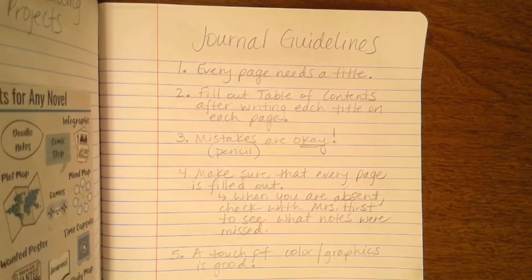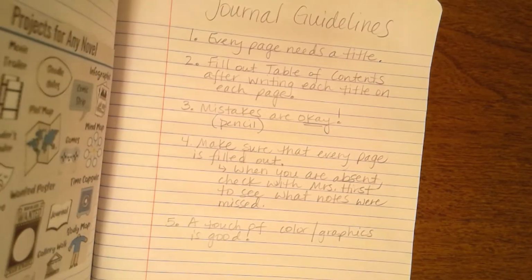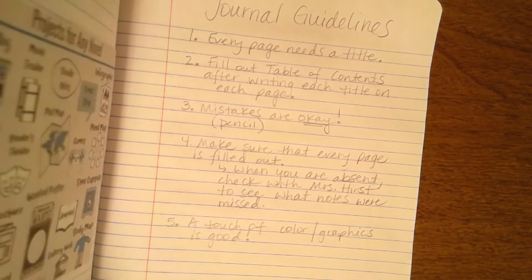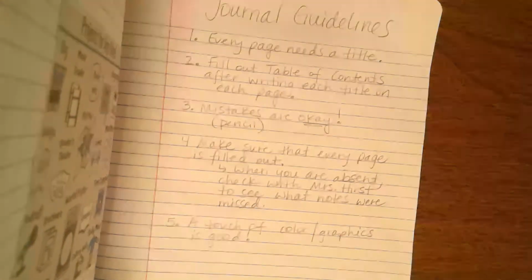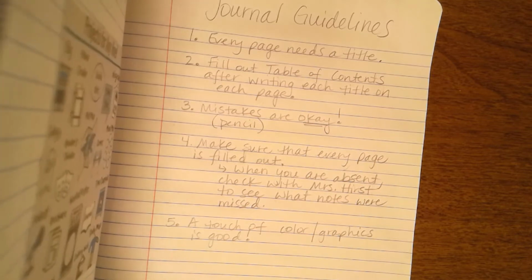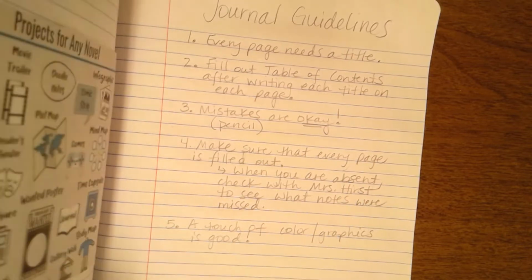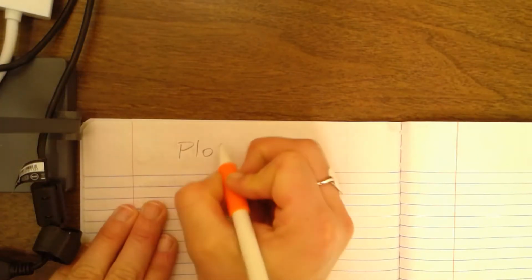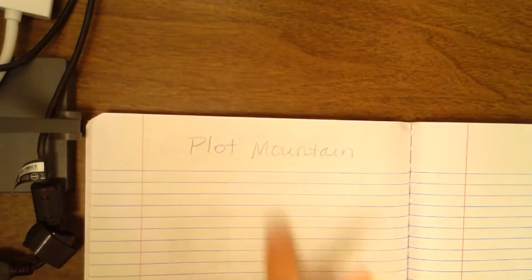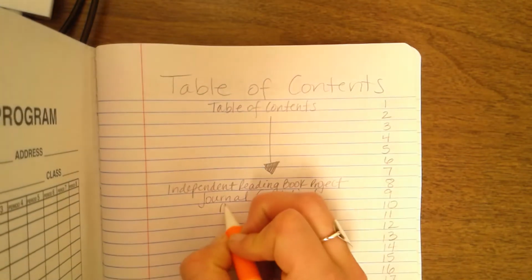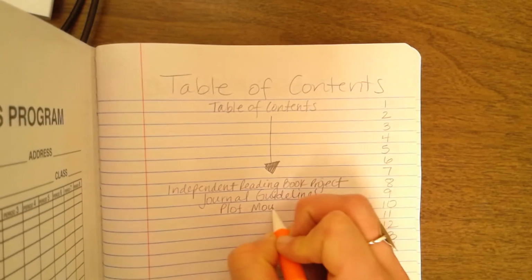Now, we are then going to flip open to the next page. And the next page is going to have our plot mountain on it. So our title is going to be Plot Mountain. Because I wrote a title on this page, it's on page 10. I'm going to flip over to my table of contents and fill out page 10. Plot Mountain.